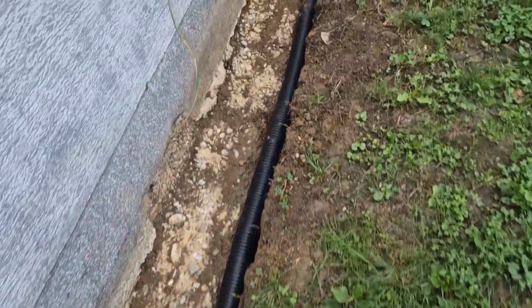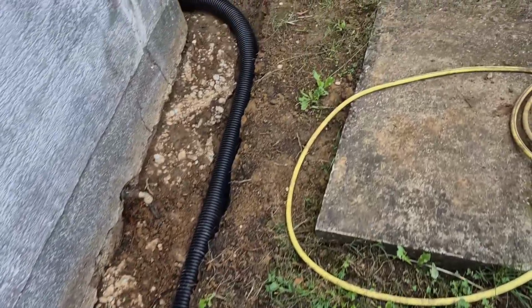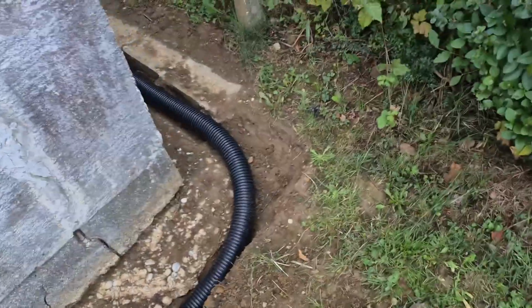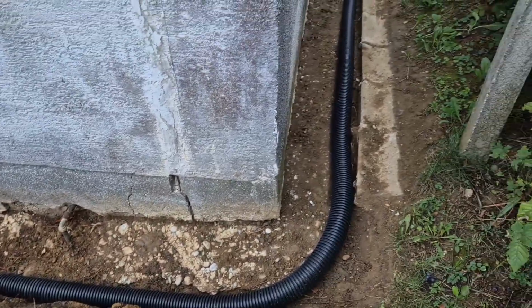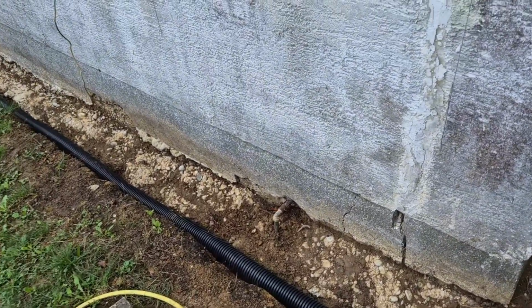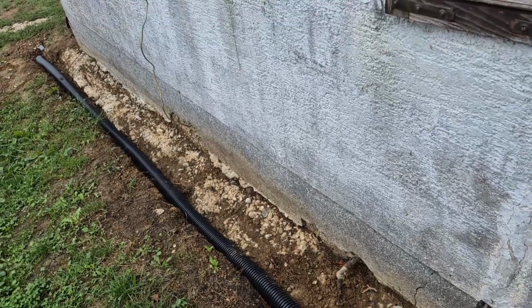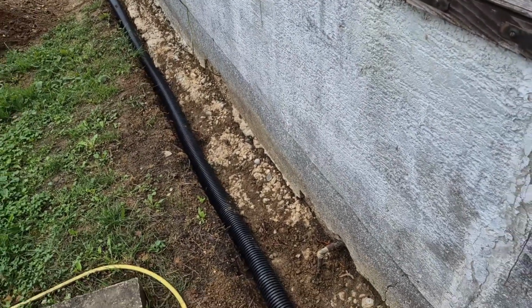The water flows through it freely, but it holds tiny particles of dirt and sand, and these drainage pipes will not be clogged. So I will show you that. I think that is the right thing to do.